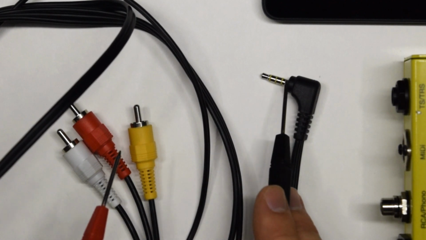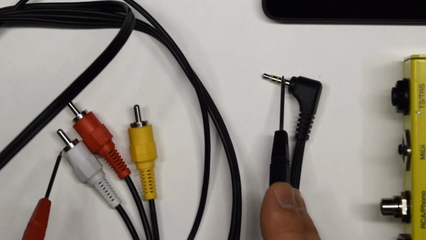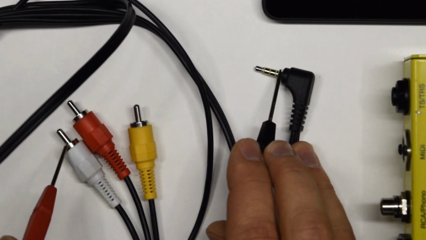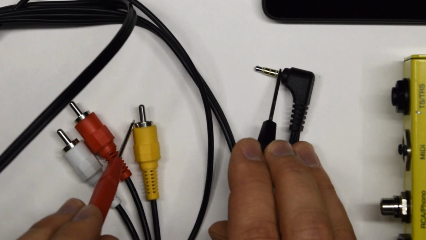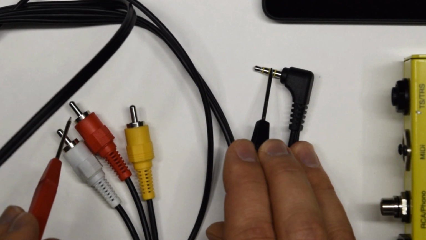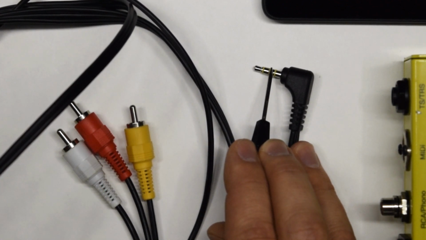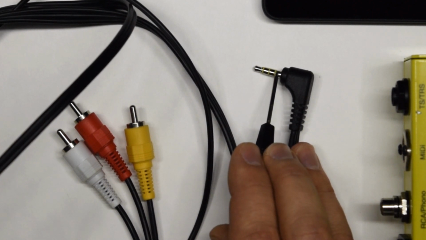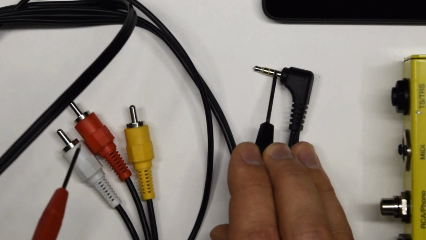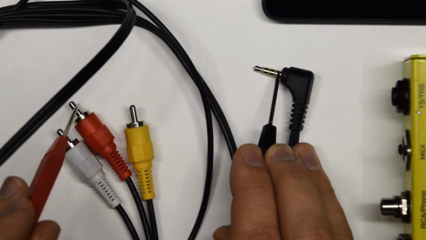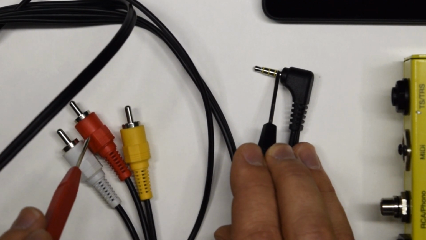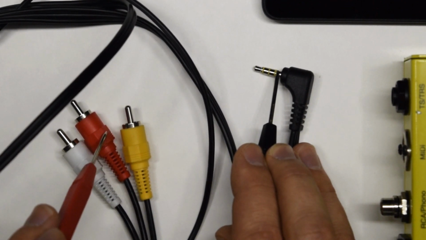So if we check, if this is supposed to be ground, if we just touch the sleeve on our RCAs, we can check to see which one is ground. So as you can see, that one is supposed to be the microphone. So if this is our actual ground, we have a signal flowing through that. So that's good. And then this will be our microphone connection, which should be the yellow one. Nope. See, that's why we check. So it's actually the red one. So the red cable is actually our mic connection.